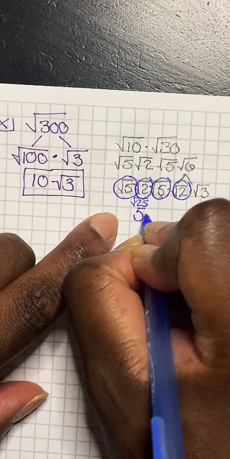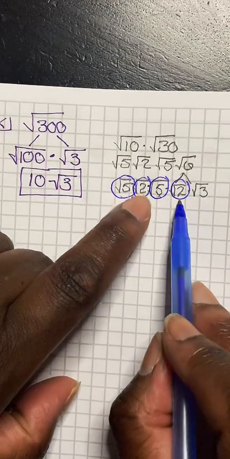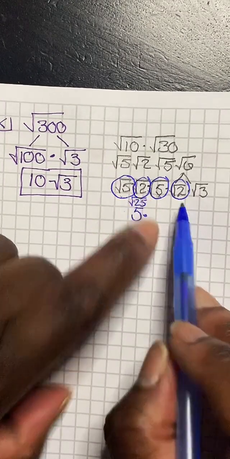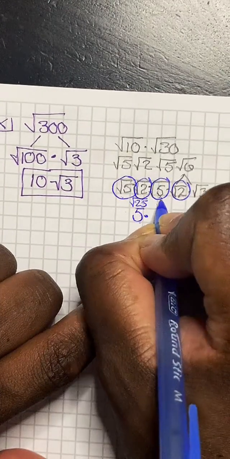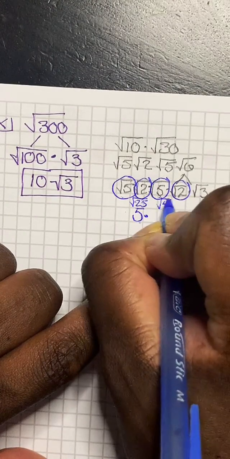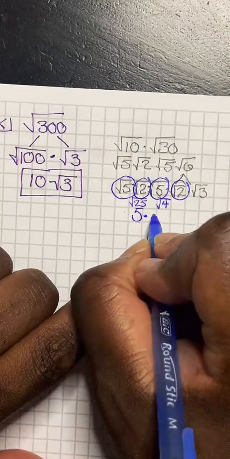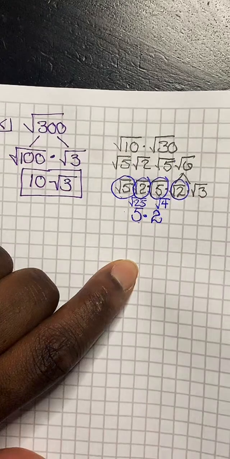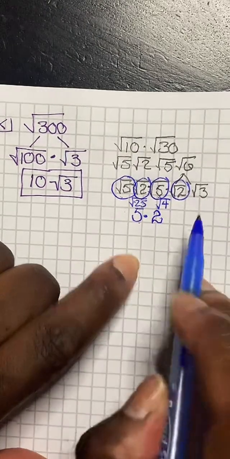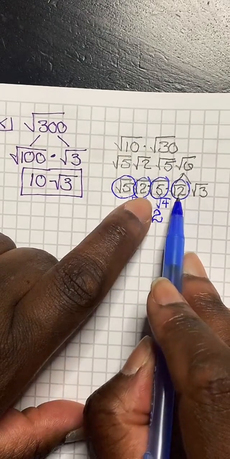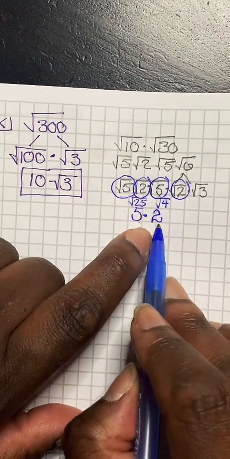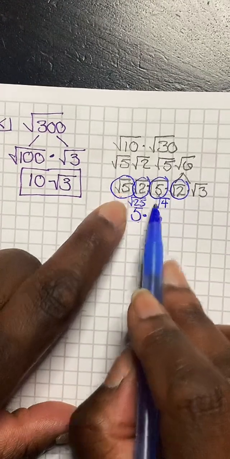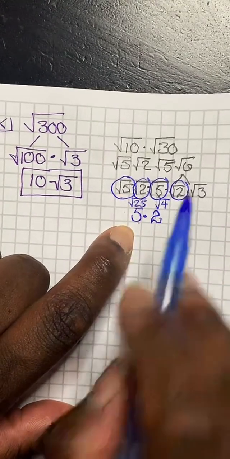So same thing is happening with the square root of 2's. Square root of 2 times square root of 2, that would give me the square root of 4. And what's the square root of 4? It's 2. Okay, so shortcut. Square root of 2 times square root of 2 will give me 2. Square root of 5 times square root of 5 will give me 5.